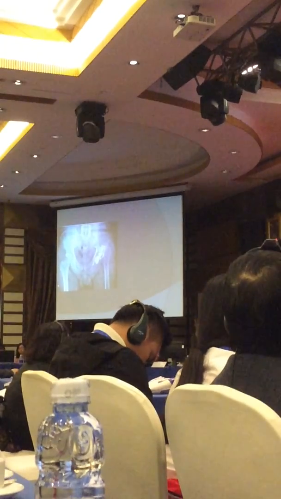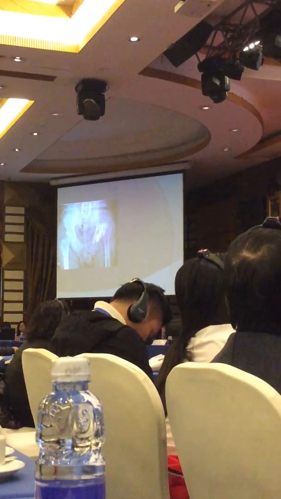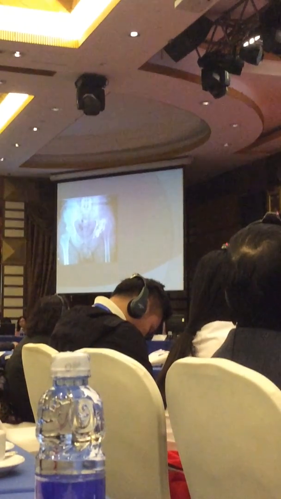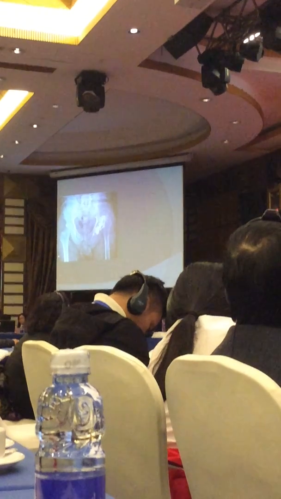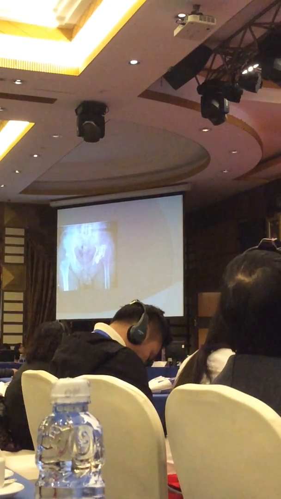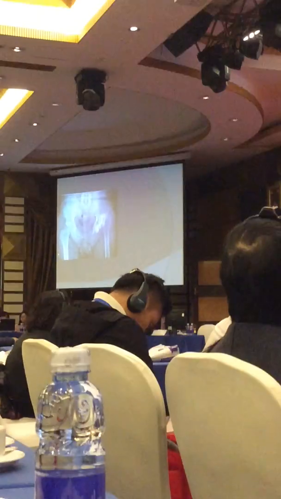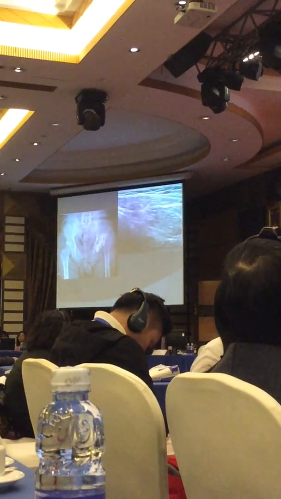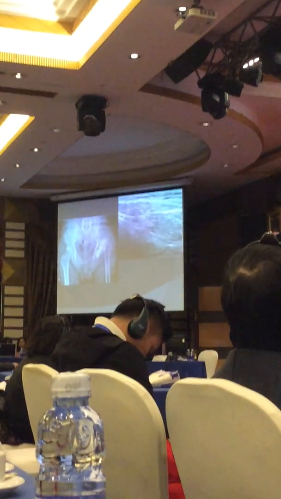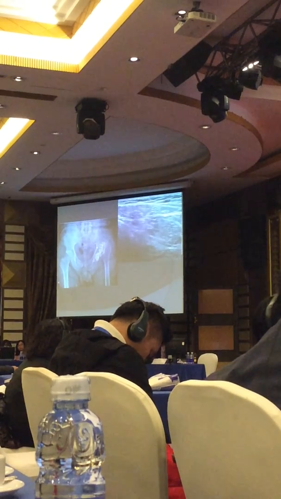This is a case of hip infection. At the left side, it was a post-op infection, so you see these antibiotic beads, and the clinician suspected infected fluid collection, which can't be seen on the radiography. When you do ultrasound, you can see that there's something going on at the post-op site at the hip joint.